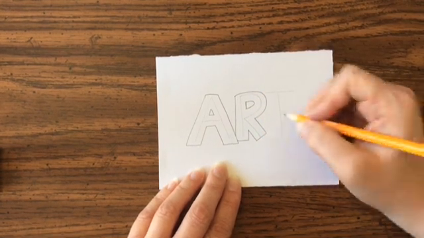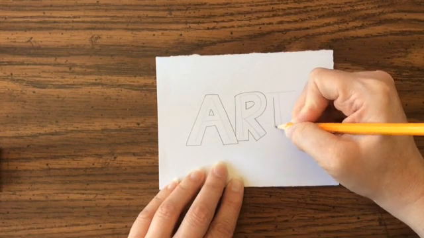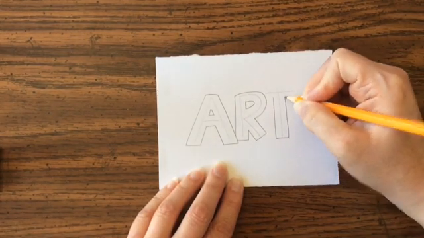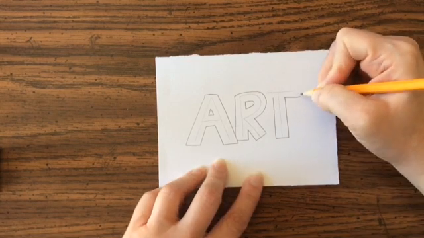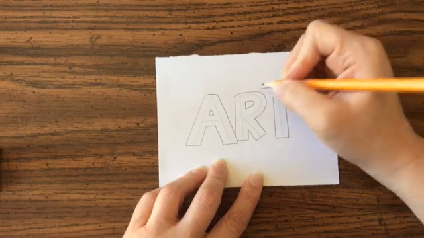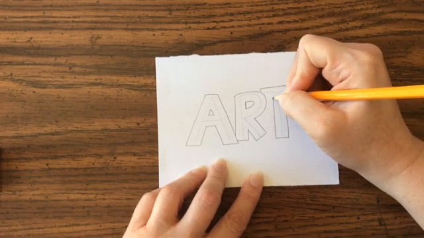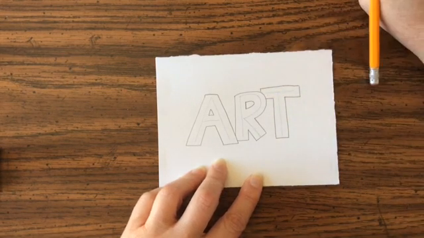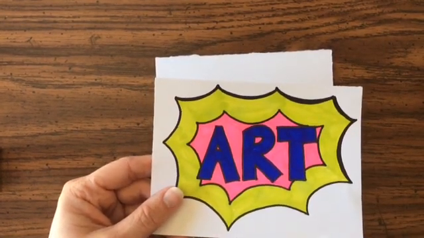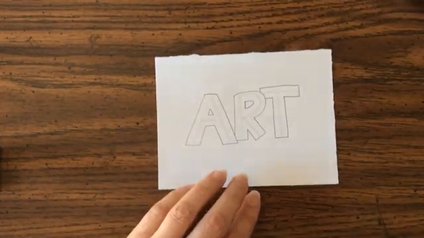Okay, I'm going to do the T, go down the bottom of the T, flat on the bottom, vertical on the side, horizontal, short vertical, horizontal, vertical, and it looks like it ran into the R here. When I did this one, my letters didn't run into each other, so that's okay if you have that happen too. It doesn't really matter either way.